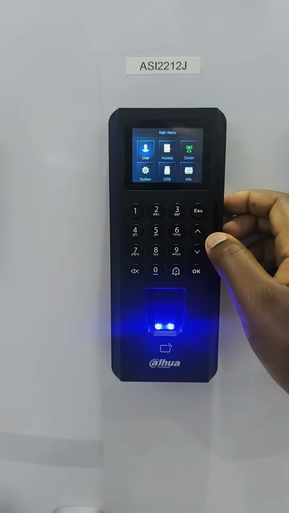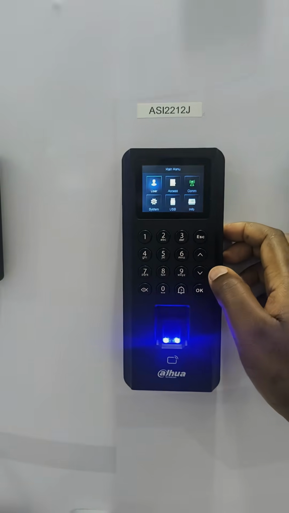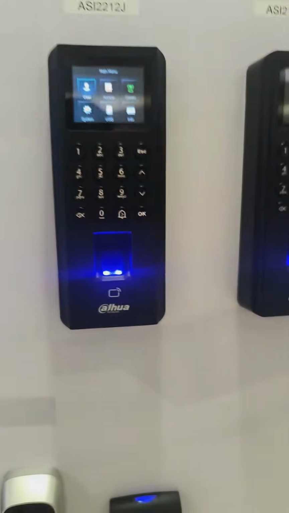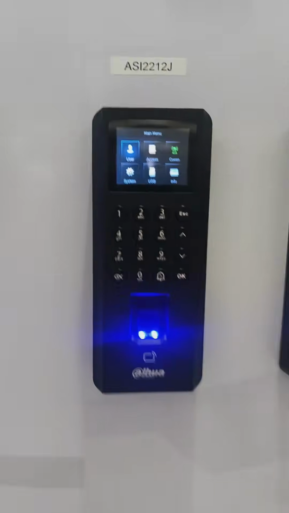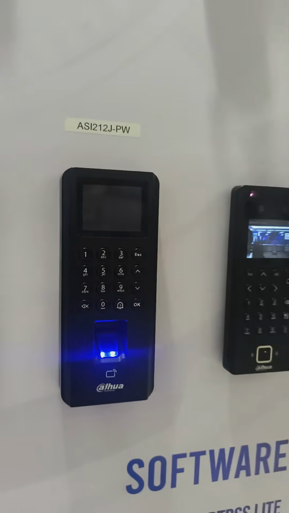So I hope this is helpful to you if you are trying to configure Dahua access control, which either has a touch interface with face recognition. Of course, you can use face recognition. You can use all the other things. You can use also the password to log in. So this keypad has been designed for your convenience.